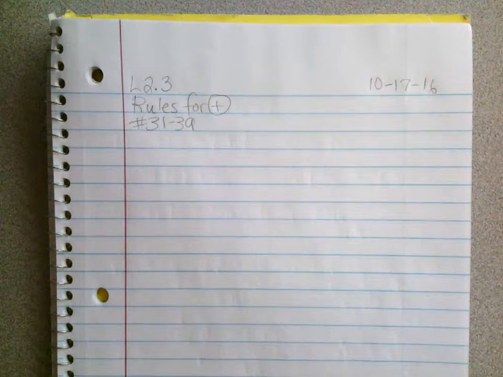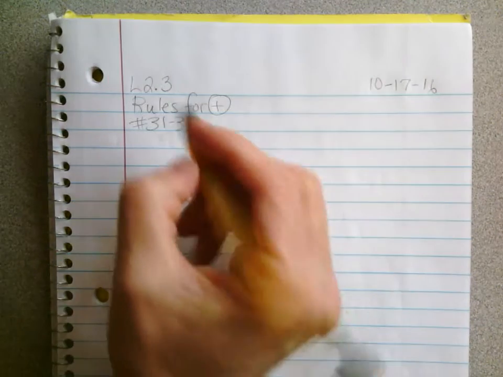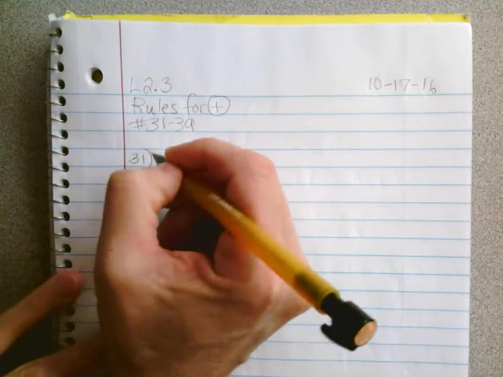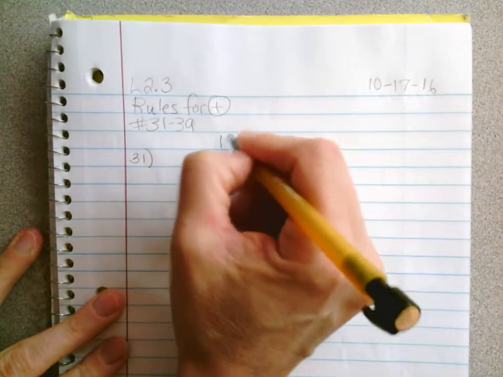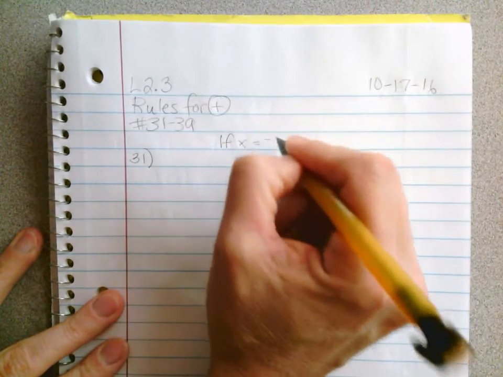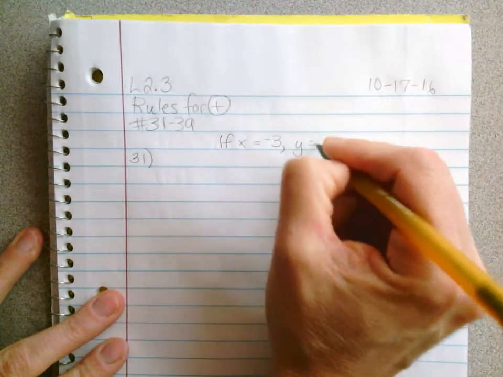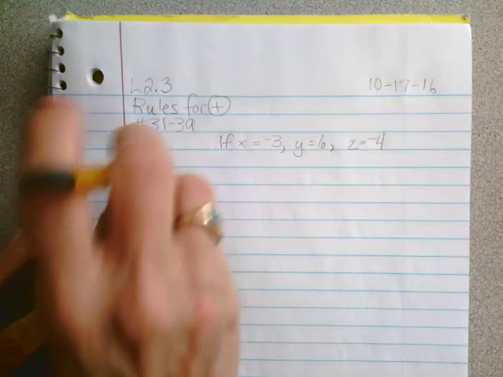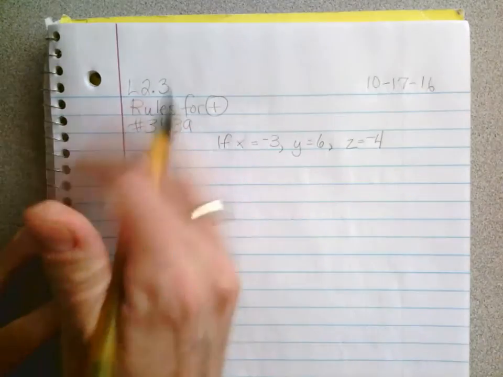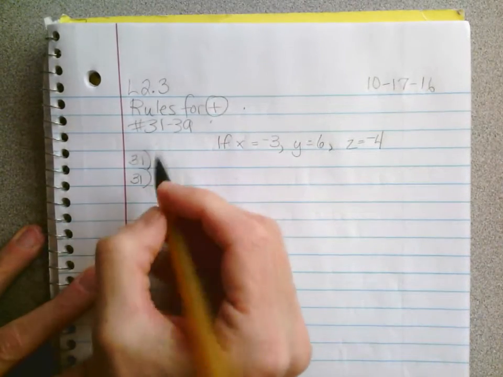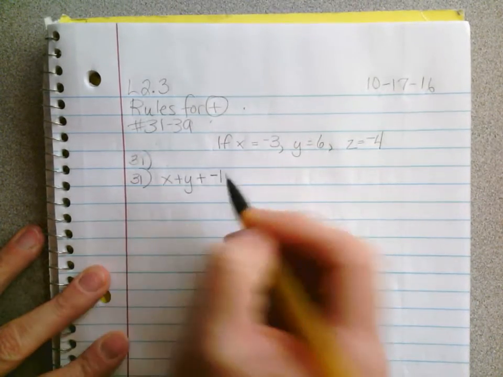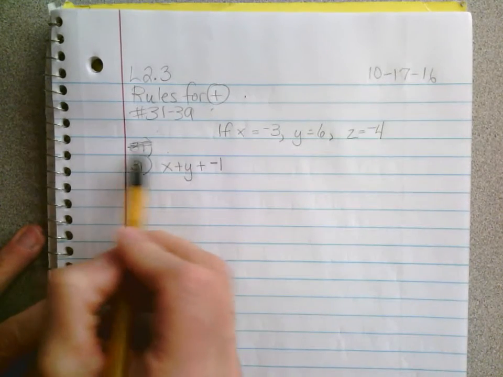And we're going to look at evaluating those five expressions, starting with number 31. It says, evaluate if x is -3, y is 6, and z is -4. So, let me give myself a little more room here. Number 31 is x plus y plus -1. Okay? You guys got all that?